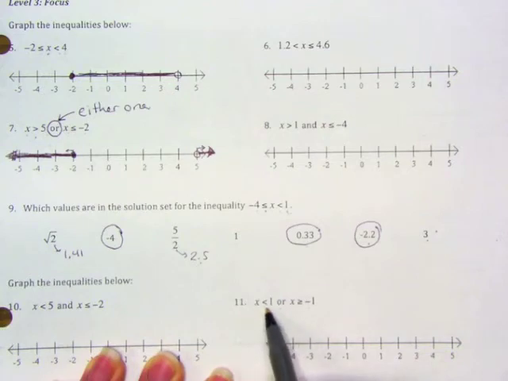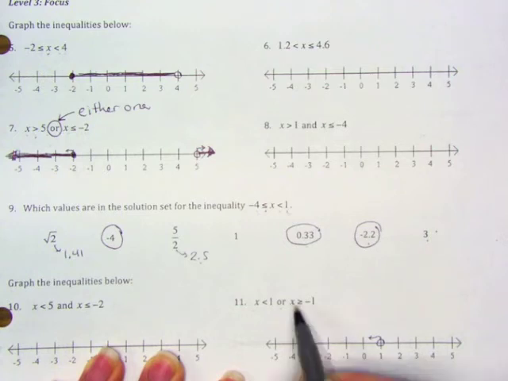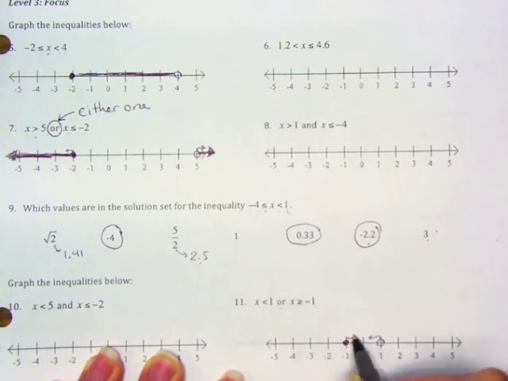So x is less than 1. I see no equal sign, so I'm going to put an open circle. Less than means I want all the smaller values, so that goes to the left. I want to be greater than or equal to negative 1. So greater than or equal to means closed circle at negative 1. Greater than means I go to the right.